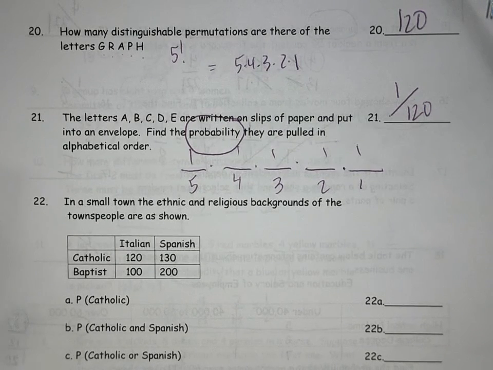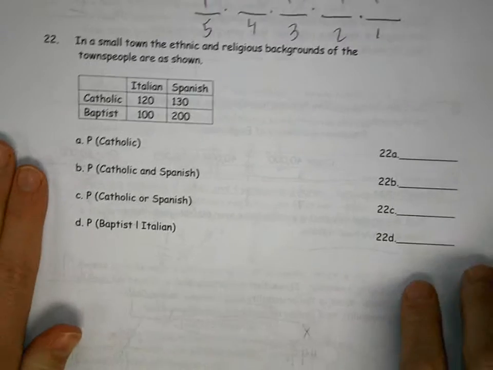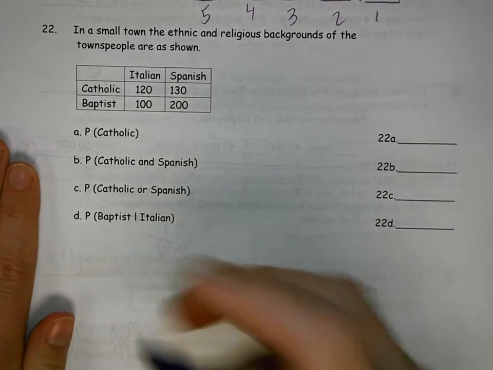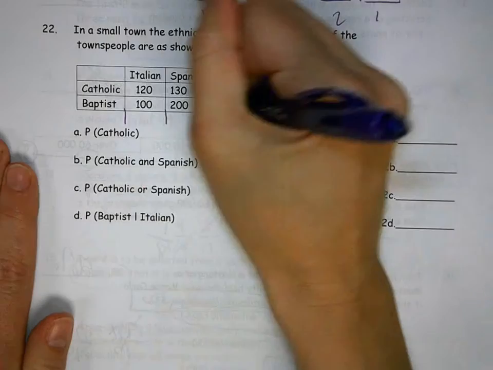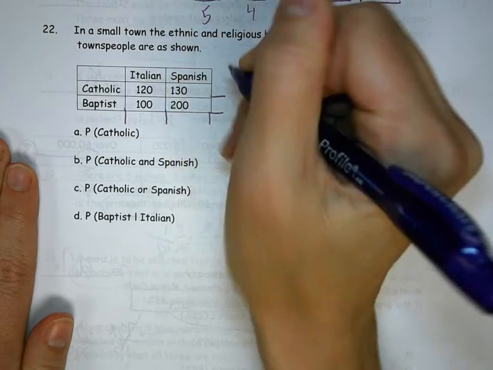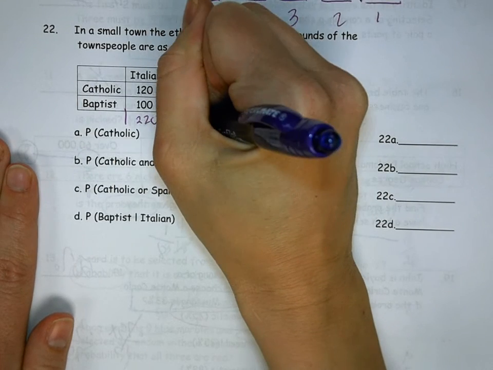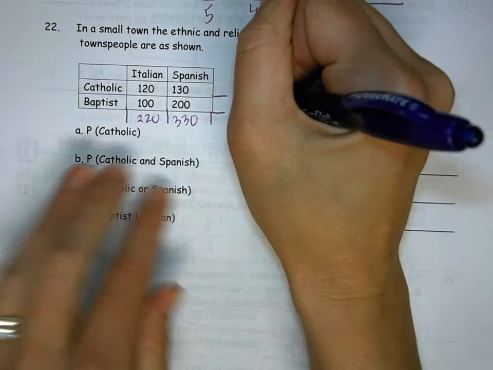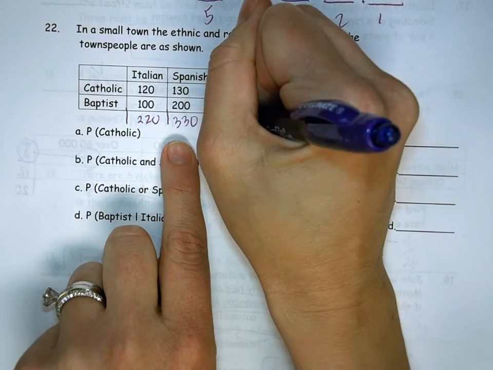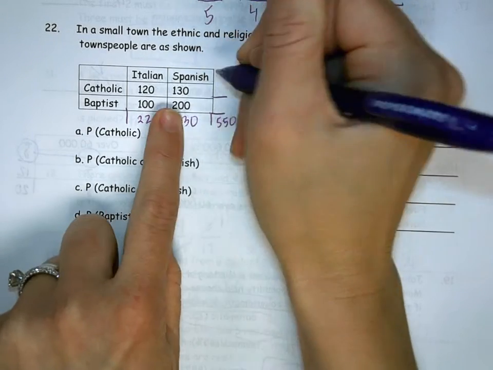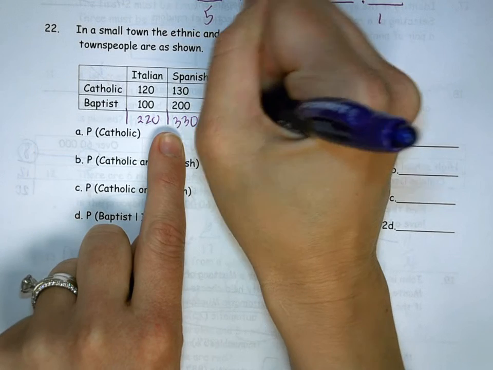Okay, questions? All right, 22. Again, notice our totals are not done. So add down all your different columns to get your totals. So I have 220, I have 330, and those two add to make 550, and then I have 250 and 300.